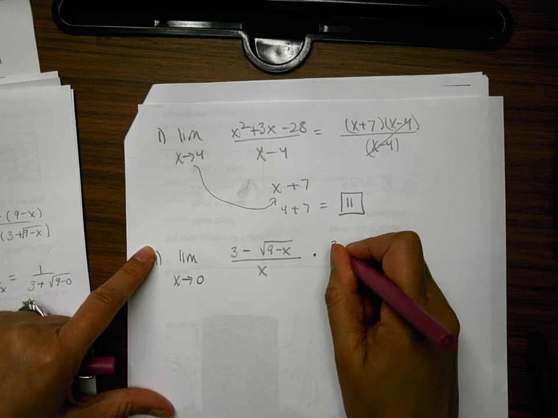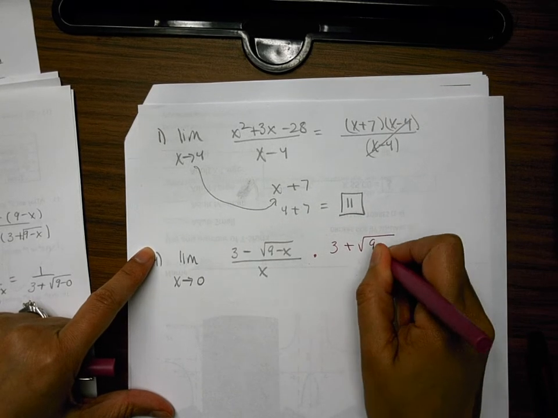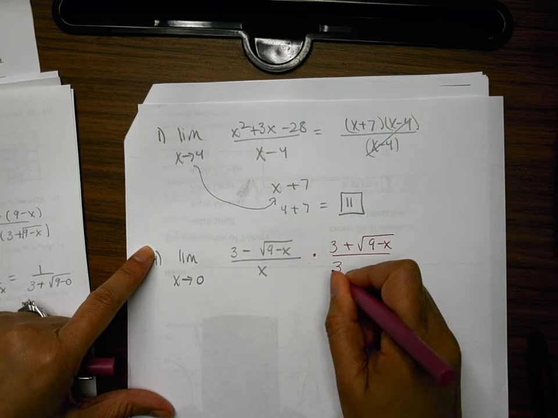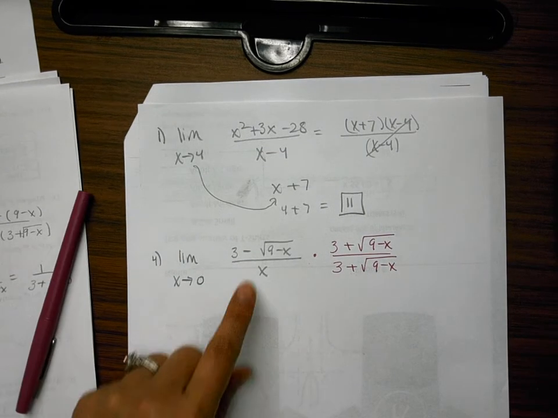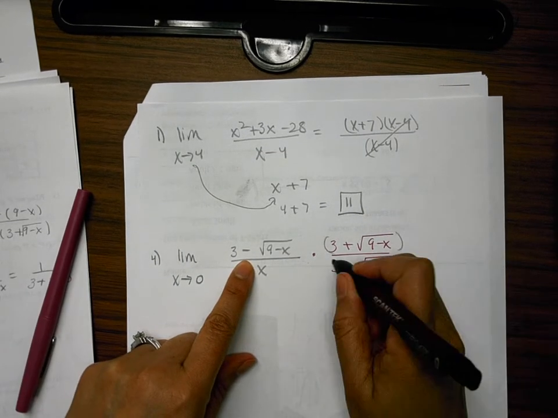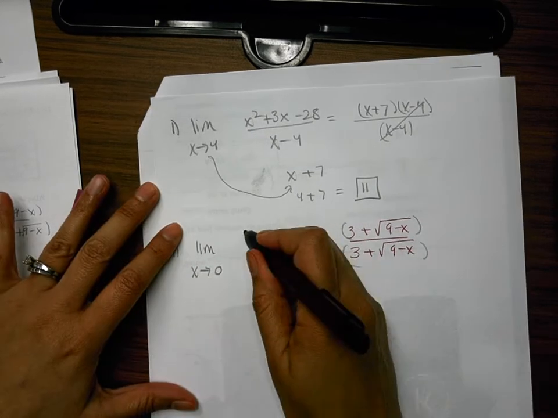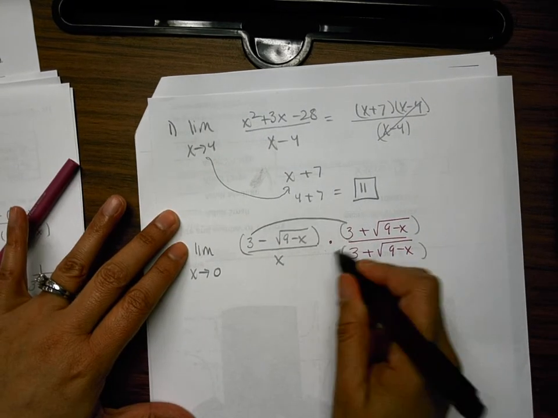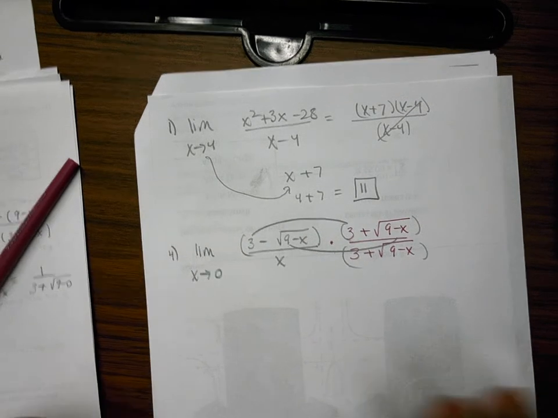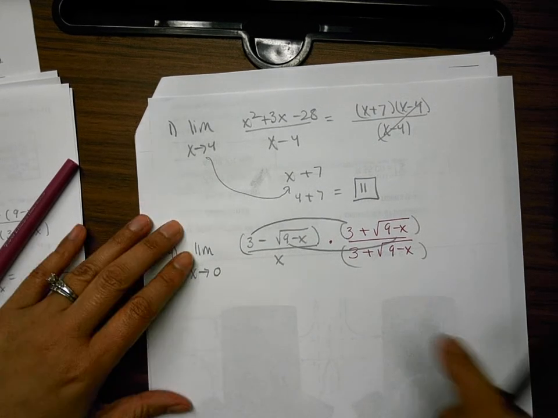So I'm going to multiply by 3 plus the square root of 9 minus x over 3 plus the square root of 9 minus x. Plus, because it's the conjugate, that was a minus, so now it is a plus. Remembering, when you double distribute a conjugate, the middle terms always cancel out. So I'm just going to focus on the first terms and the last terms. You can multiply the whole thing. The middle terms will cancel out.